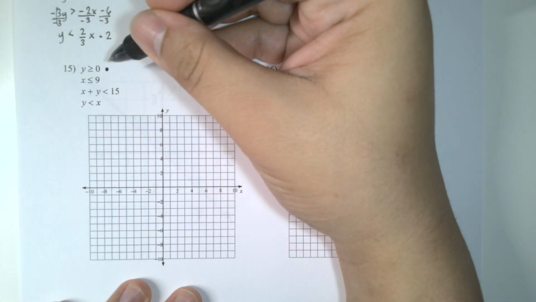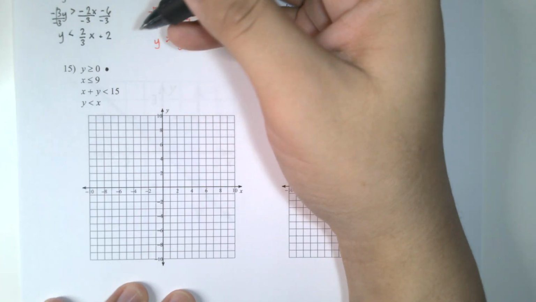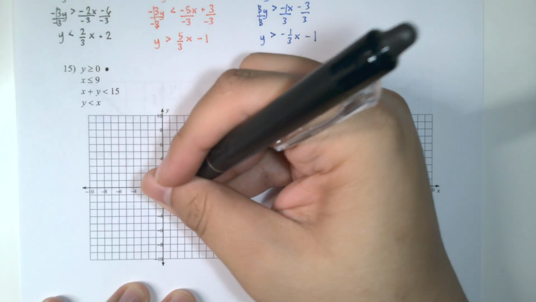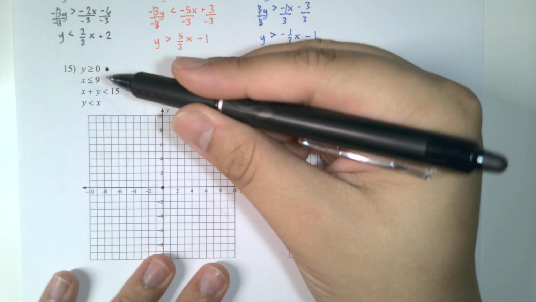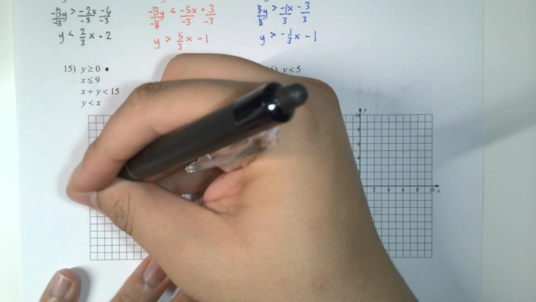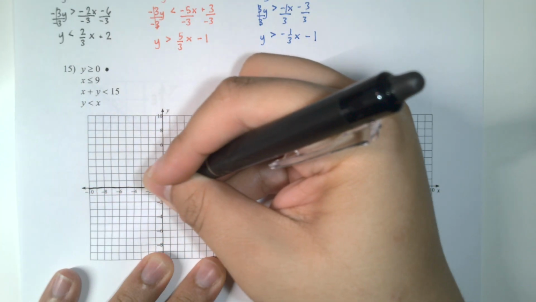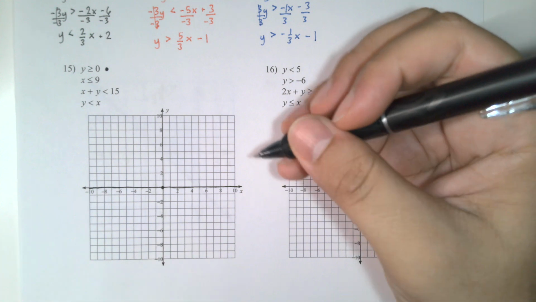For the first one I'll do in black. We have y is greater than or equal to 0. Well, that means that the y-intercept is going to be 0. And because this is greater than or equal to, it's going to be a solid line. So it's going to actually shade everything along the x-axis.